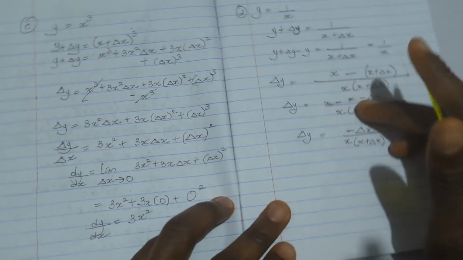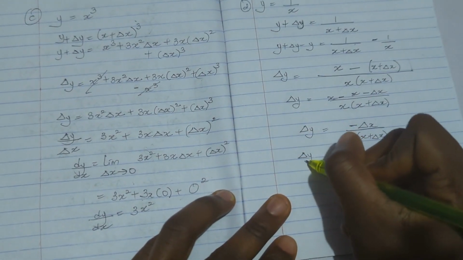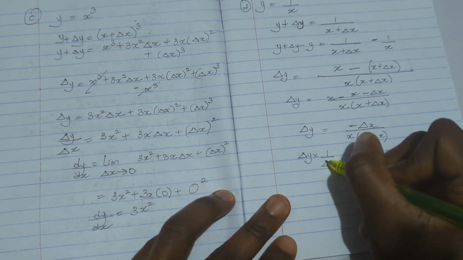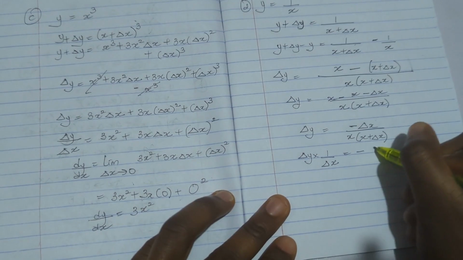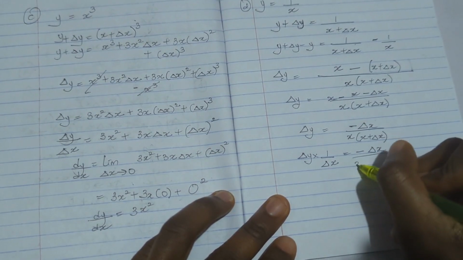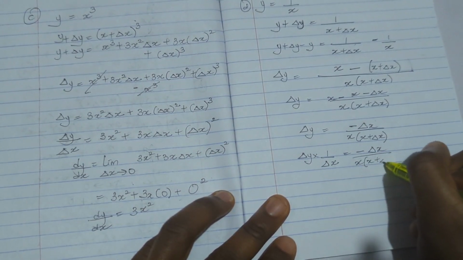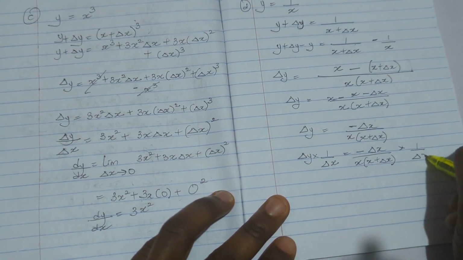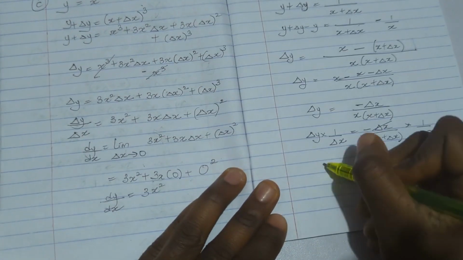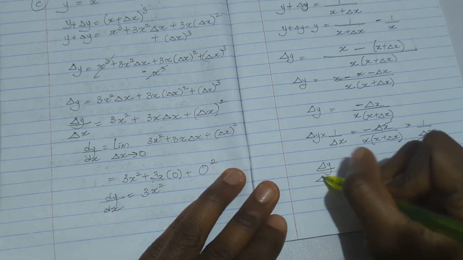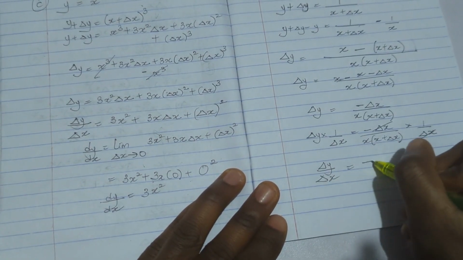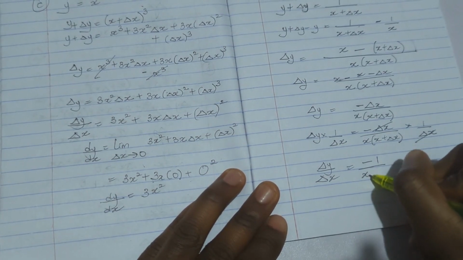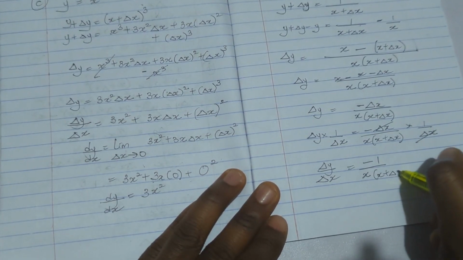So we are going to say delta y times 1 over delta x is equal to minus delta x over x open bracket x plus delta x times 1 over delta x. So easily you see from here that this cancels this, and then we are left with delta y over delta x is equal to minus 1 over x open bracket x plus delta x.